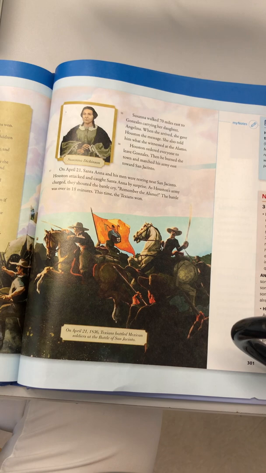Susanna walked 70 miles east to Gonzales, carrying her daughter, Angelina. When she arrived, she gave Houston the message. She also told him what she witnessed at the Alamo. Houston ordered everyone to leave Gonzales. Then he burned the town and marched his army east towards San Jacinto.